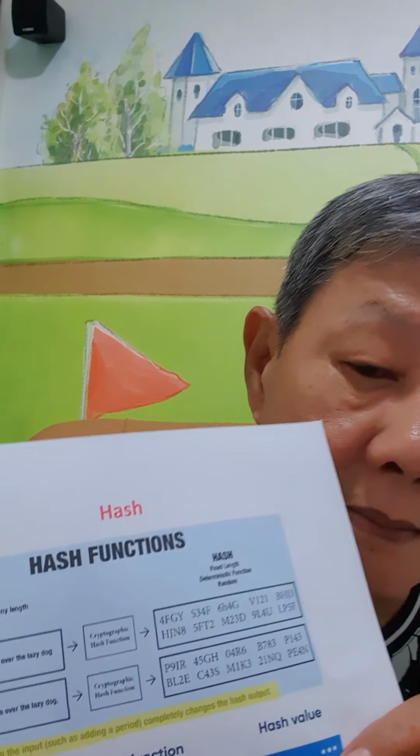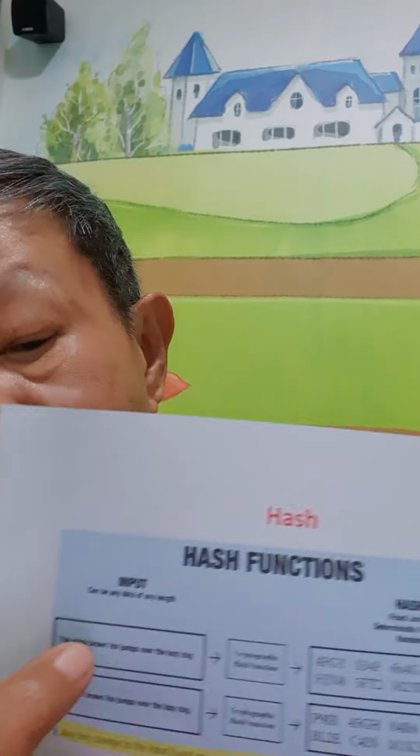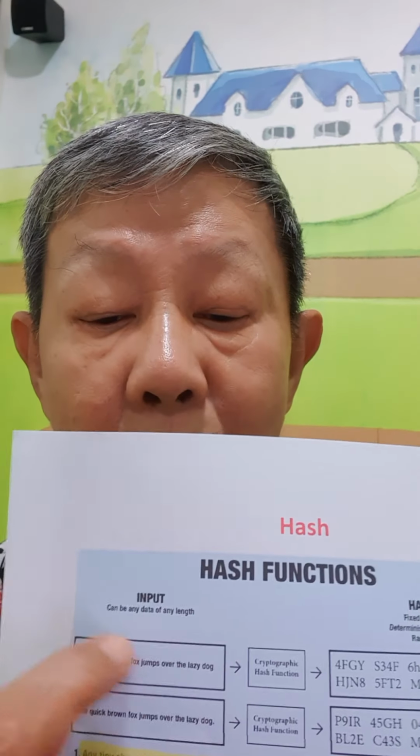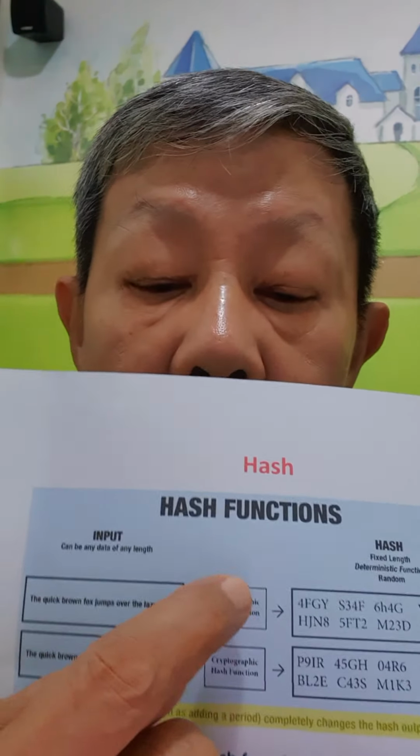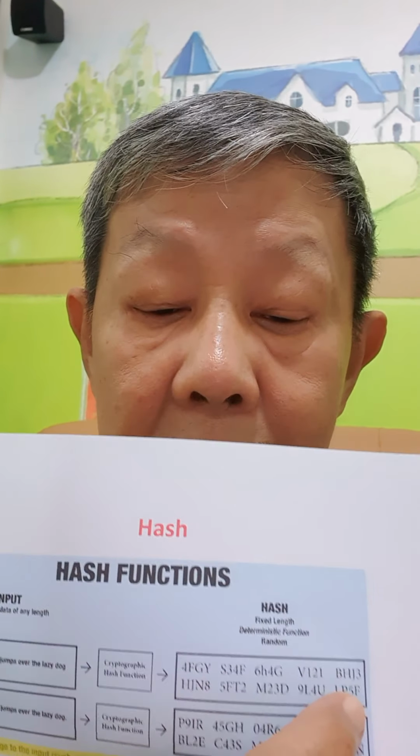Example. You see, the message is here. I send 1 Bitcoin to Cha. It will go through the cryptographic hashing and then it generates the hash result.